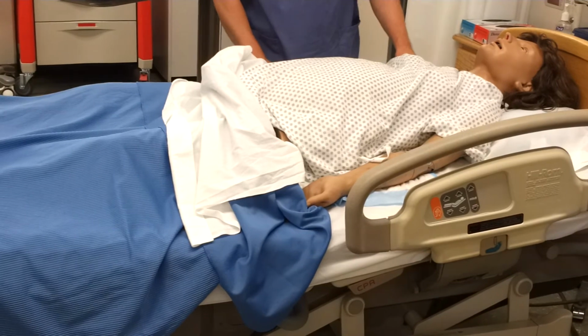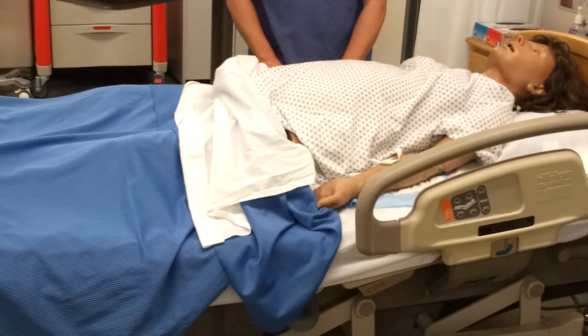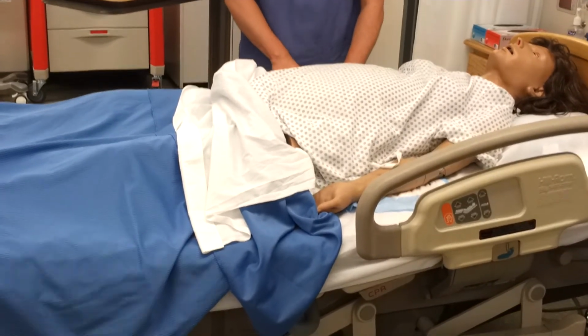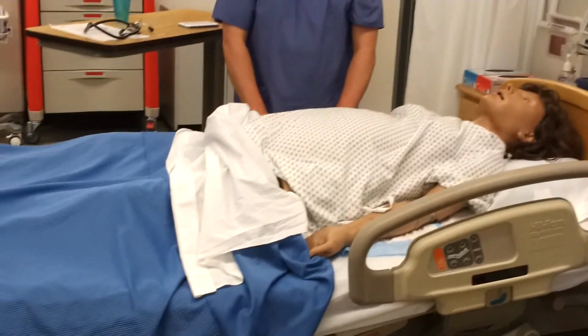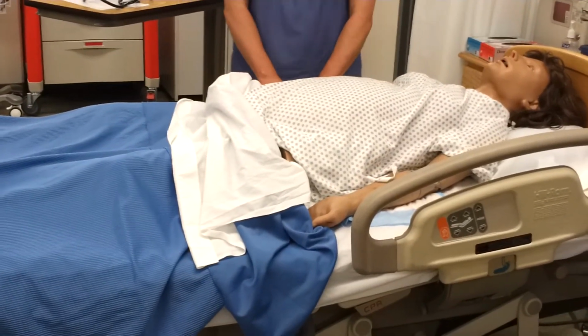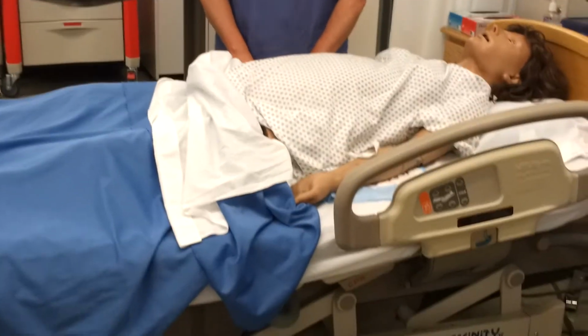The patient has an IV catheter. I'm going to look at the IV site to see how the IV site is. Is it intact? Is it a saline lock? The saline lock, how's the site? Is there any redness, swelling, infiltration?